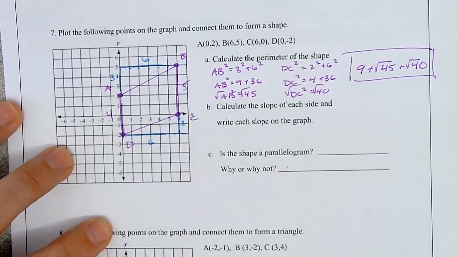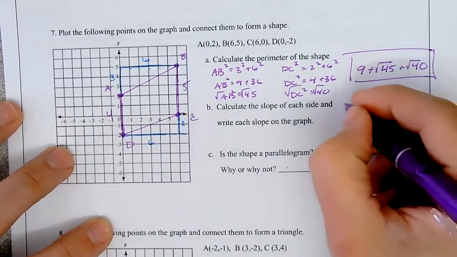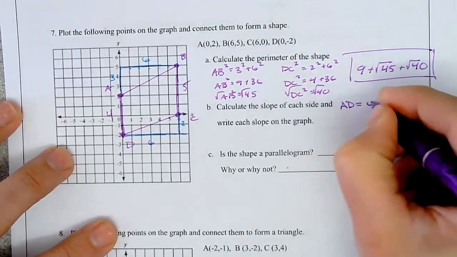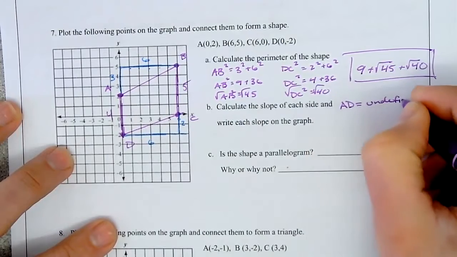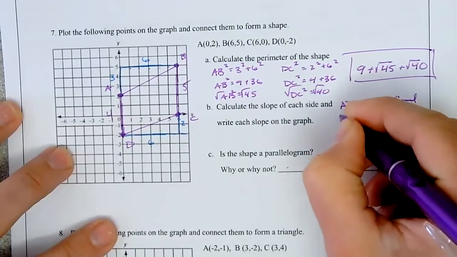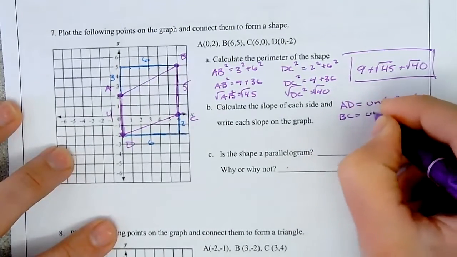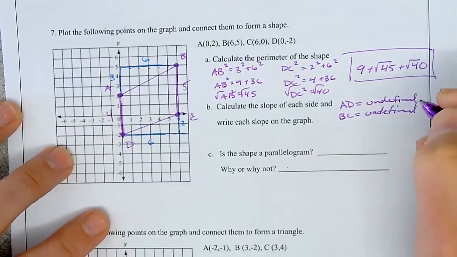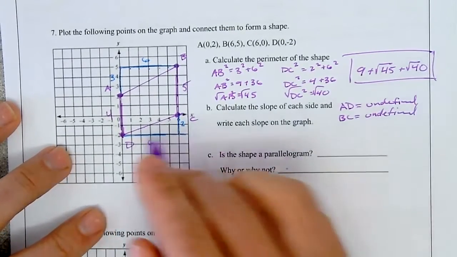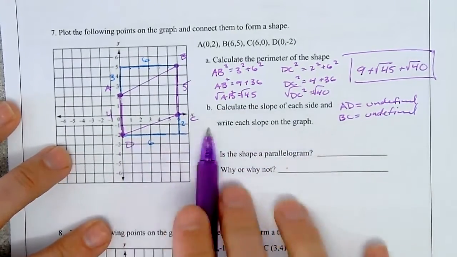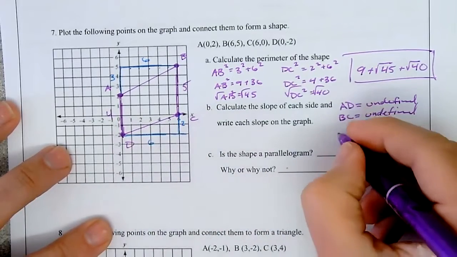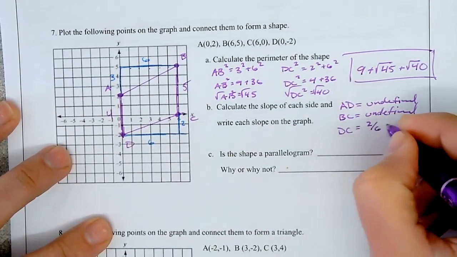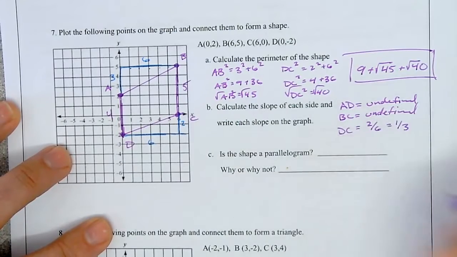Calculate the slope of each side. Well, AD is undefined because you can't divide by 0. BC is undefined because you can't divide by 0. Okay, slope of DC is up 2 and to the right 6, or 1/3.